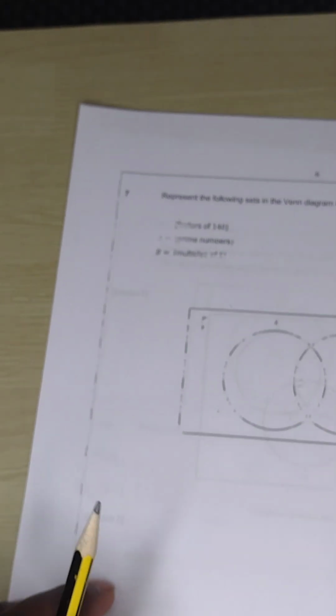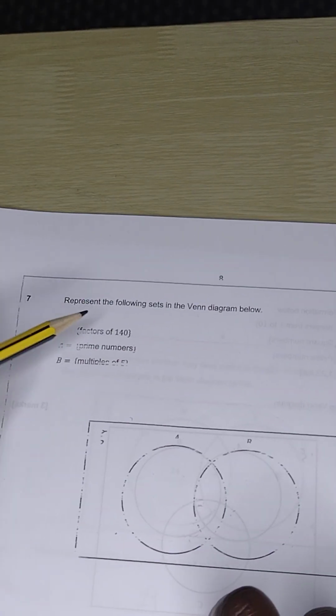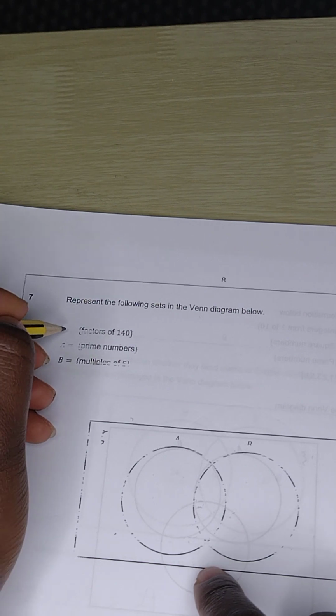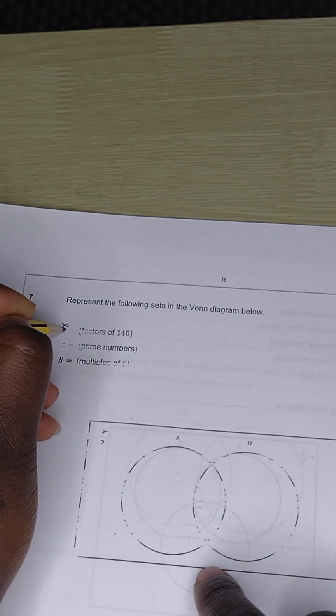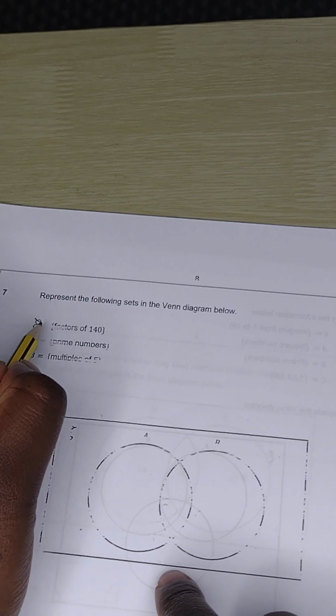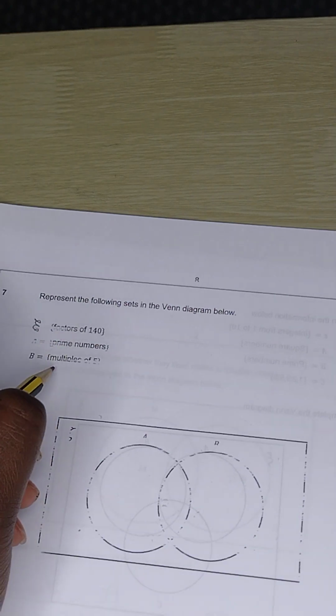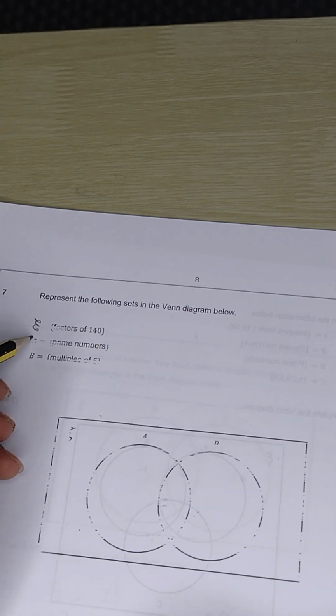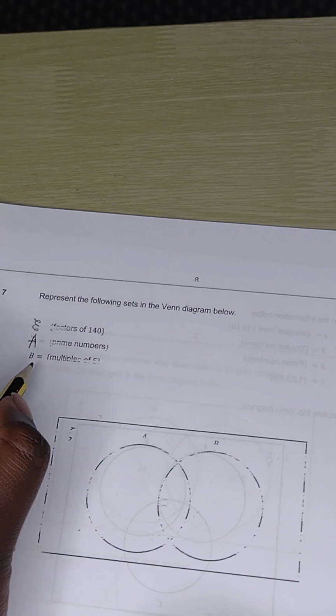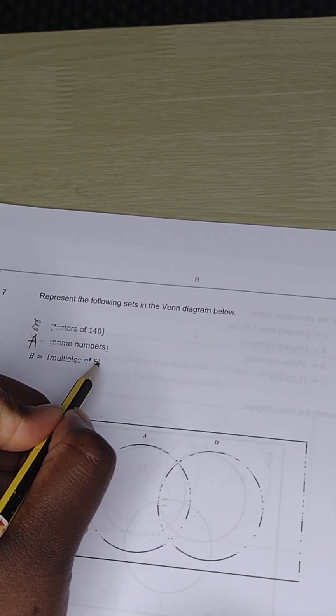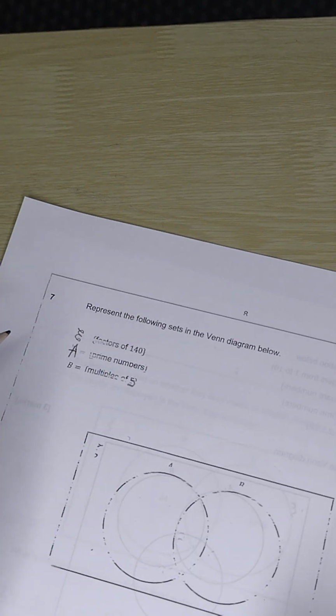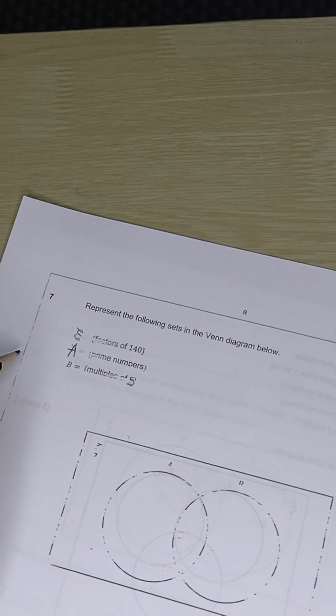Okay, number 7. The total you're dealing with is factors of 140, and A is prime and B is multiples of 5. So out of 140, let's find what our factors of 140 are.